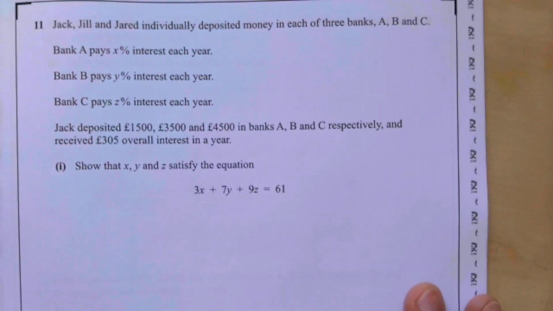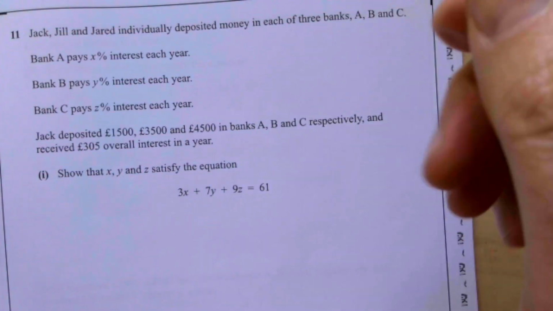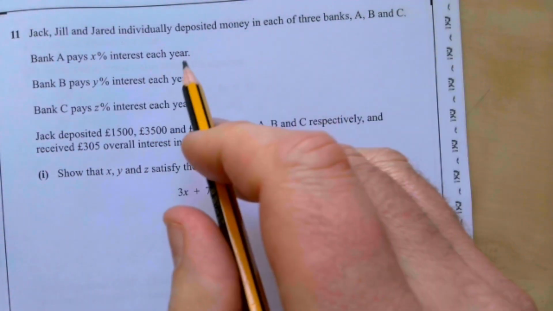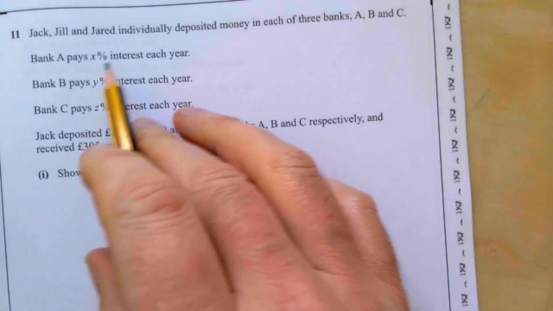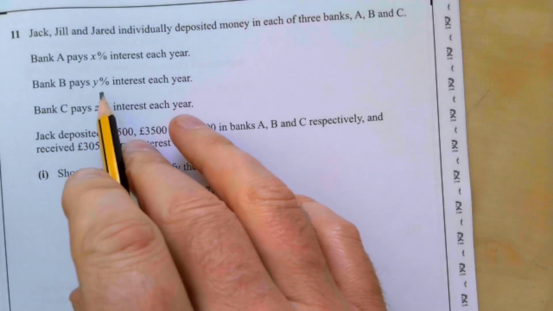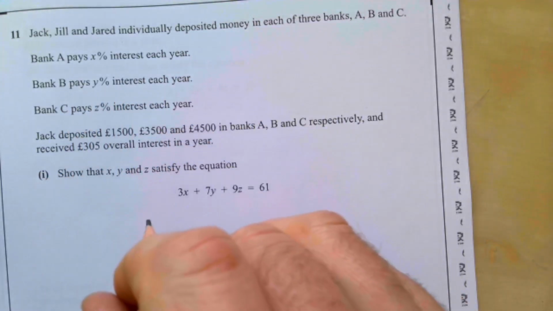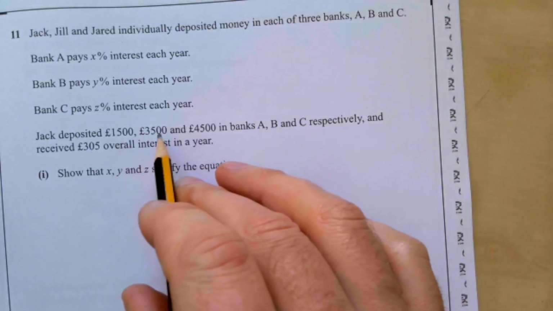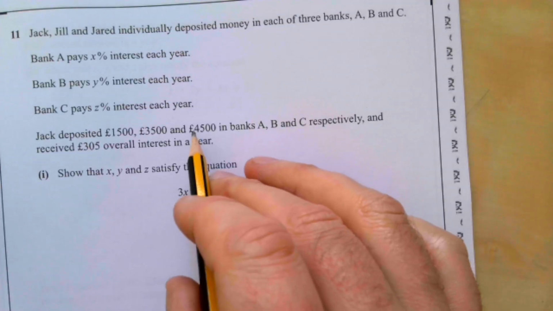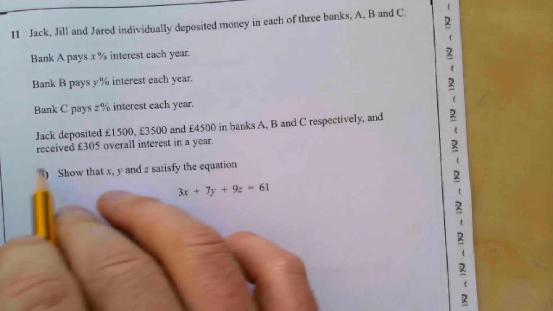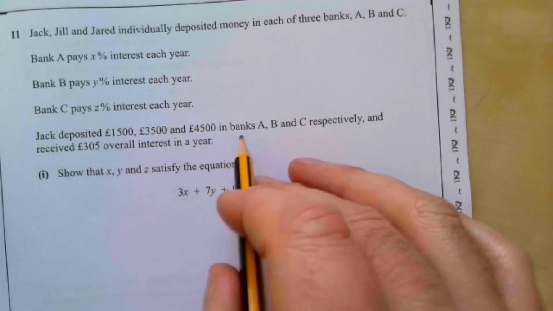On to question 11. This looks to me like it's going to be our 3 equations, 3 unknowns. Let's see how we go. Jack, Jill and Jared individually deposited money in each of 3 banks, A, B and C. Bank A pays x interest per year, B pays y and C pays z. Jack deposited 1,500, 3,500, 4,500 in the banks A, B and C, and received 305 overall interest.